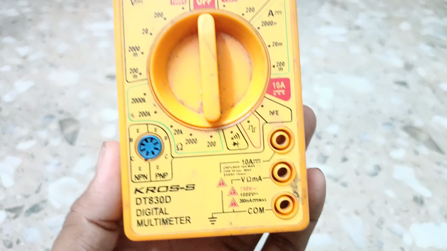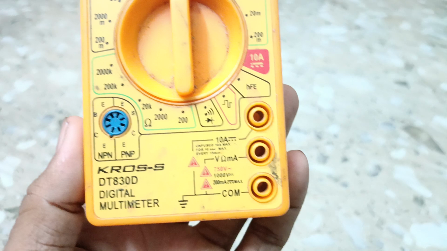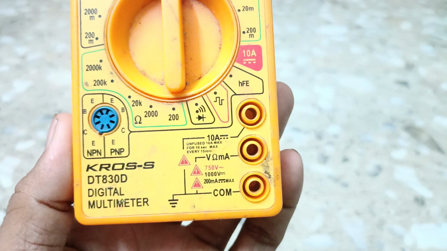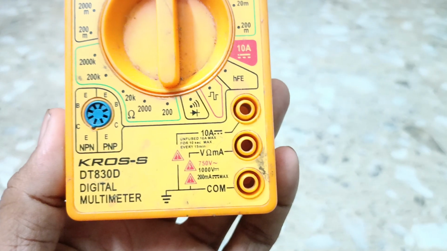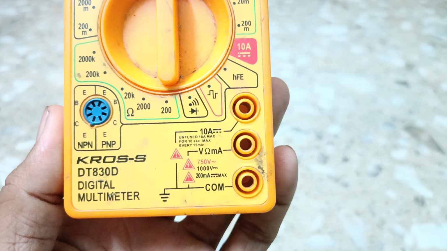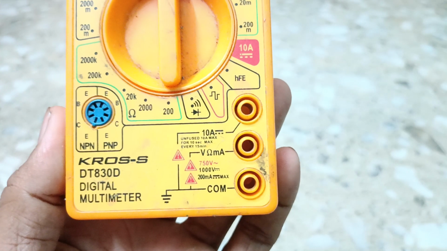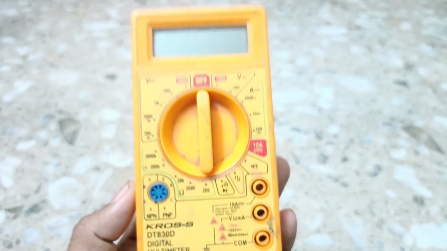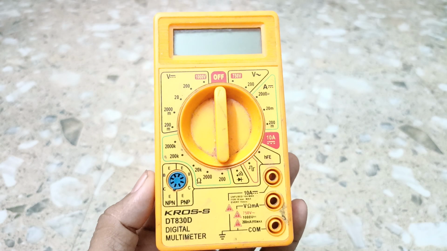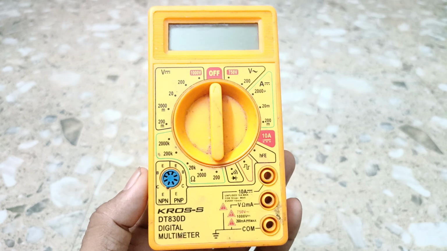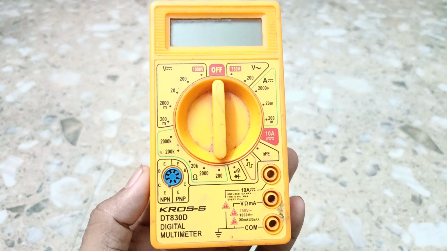Today we shall discuss the digital multimeter. You see that this is a digital multimeter, and the model is KROS SDT830D. And the question arises, what is a digital multimeter?